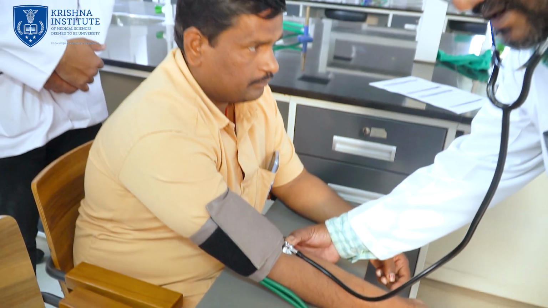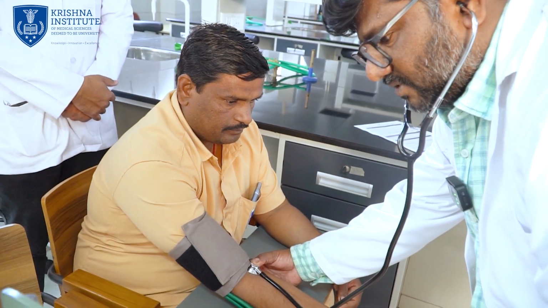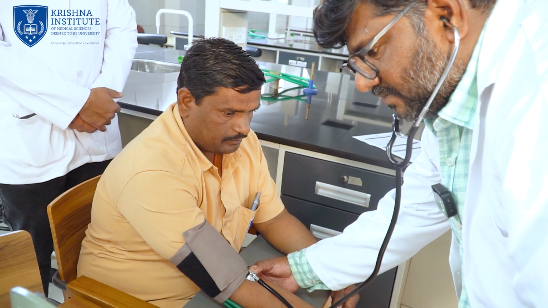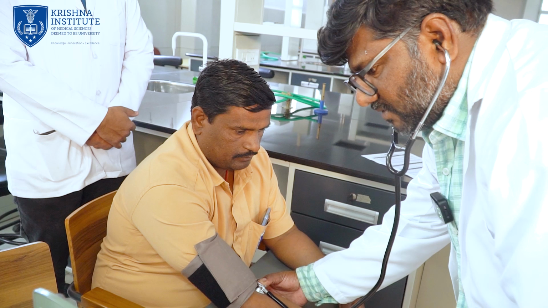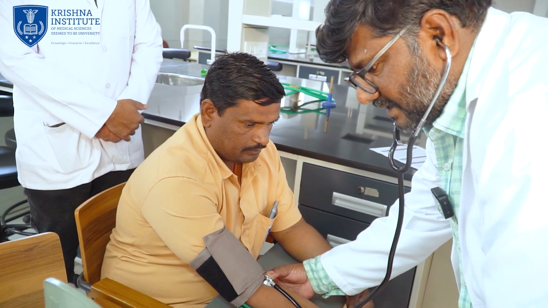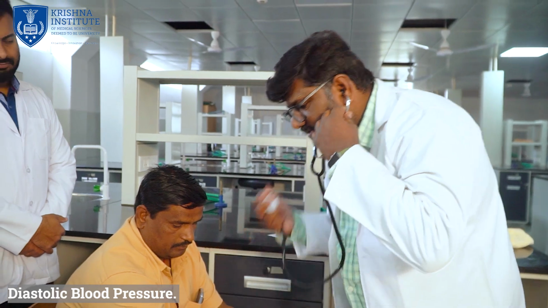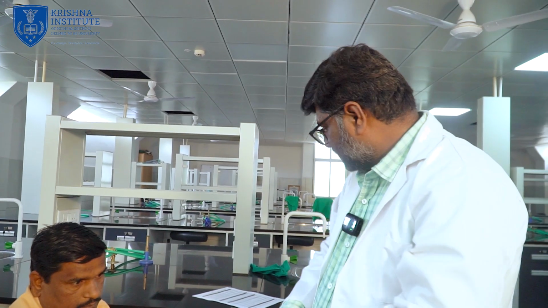Go on deflating the cuff slowly and note the fifth Korotkoff sound, where the sound disappears. That will be your diastolic blood pressure. The first sound will be the systolic blood pressure and the fifth sound will be your diastolic blood pressure. After the fifth sound, the sound will disappear.